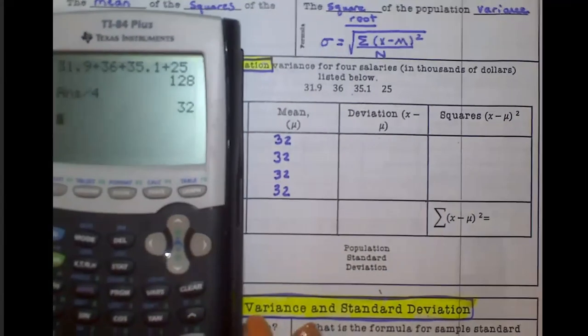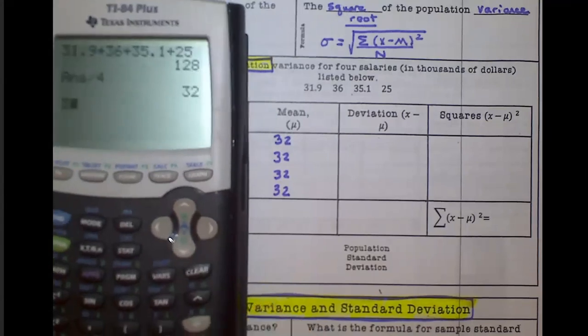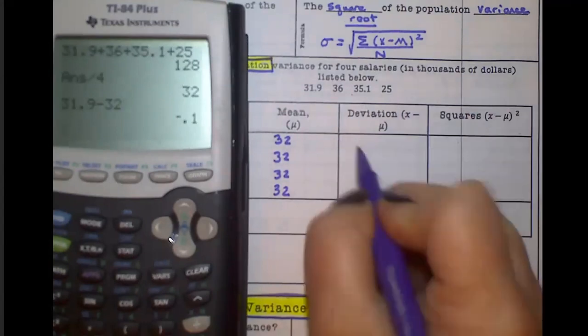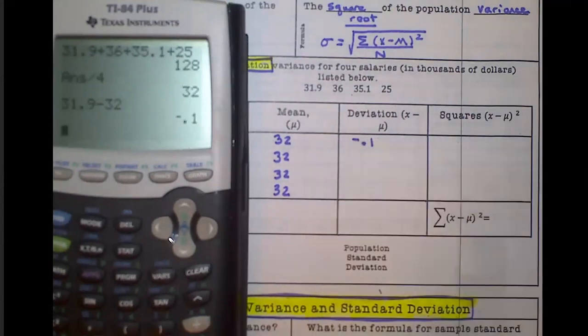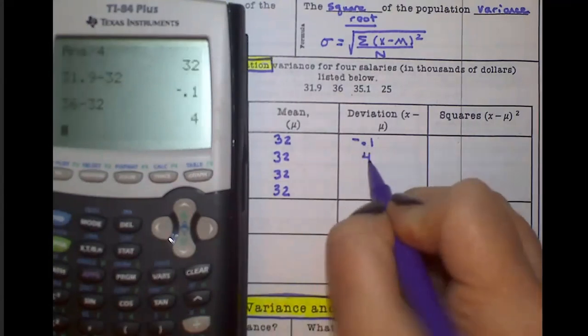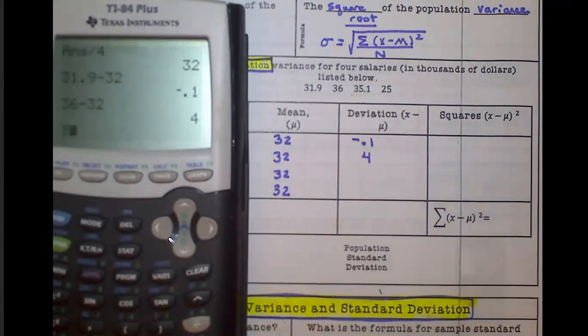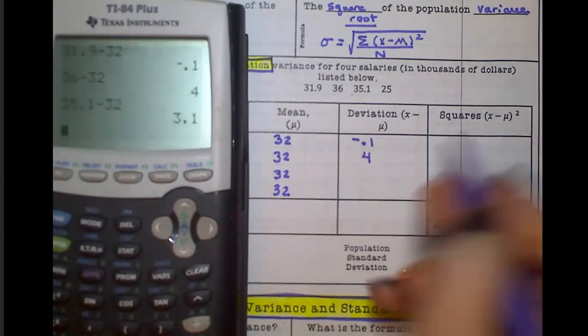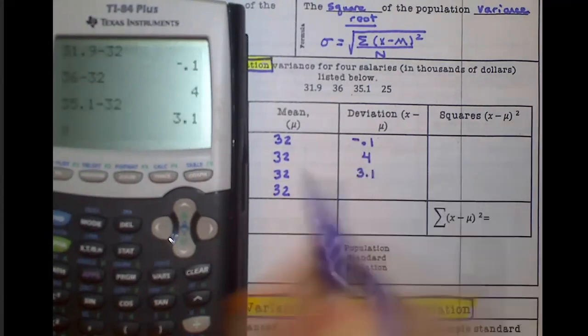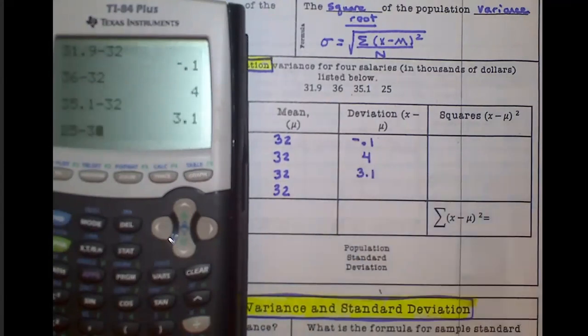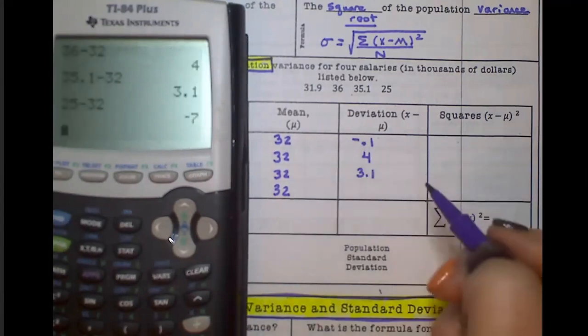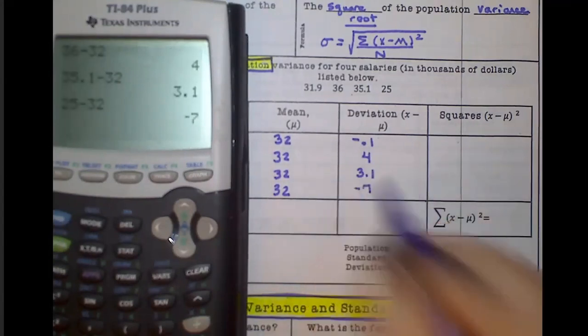So the first one, I believe, was 31.9, and I'm going to subtract 32, which is negative 0.1. Then I'm going to do 36, and I'm going to subtract 32 from it, which gives me 4. So I'm seeing how far away each point is from the mean. That one would be 3.1 and negative 7.